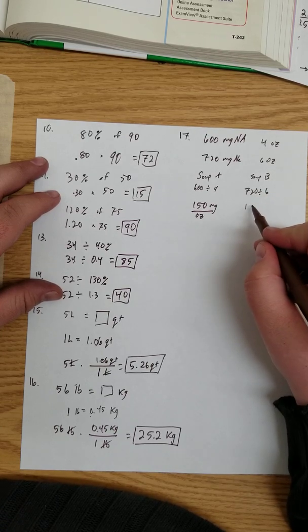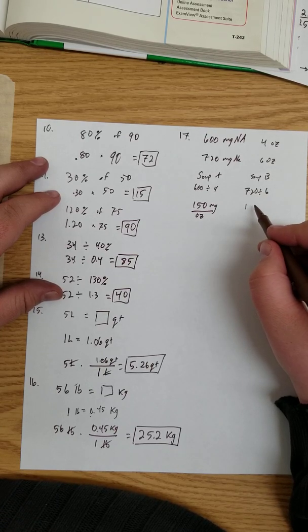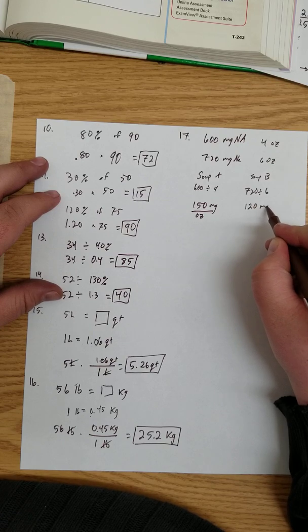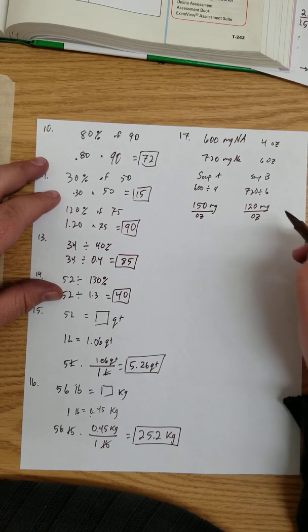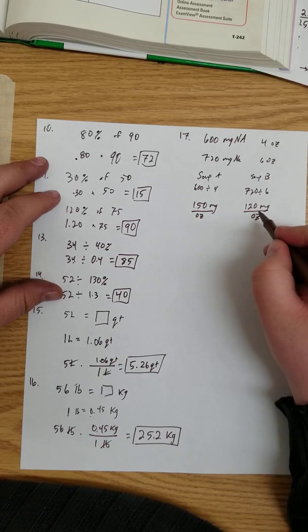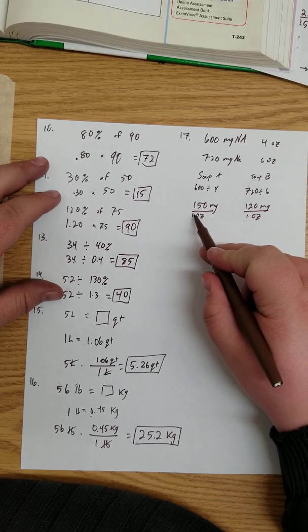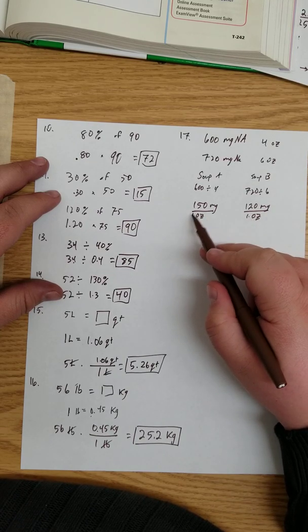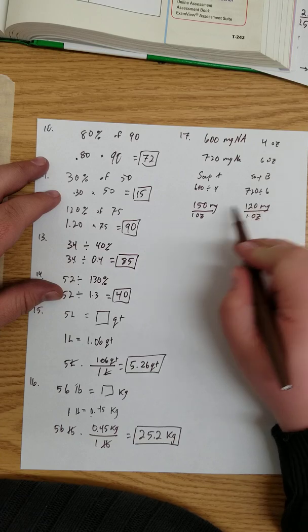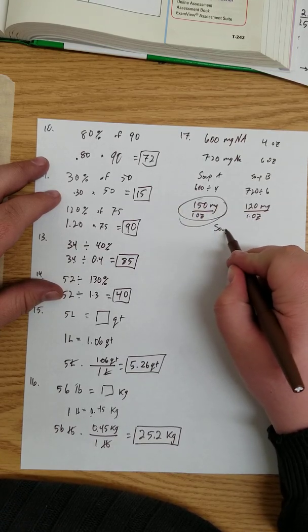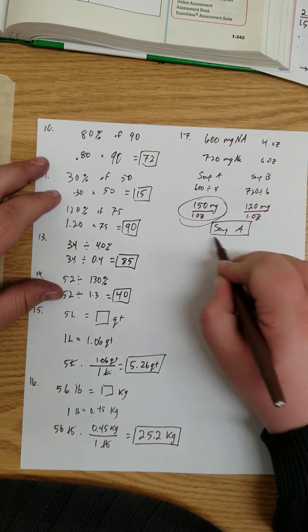We find that there are 120 milligrams per ounce in soup B. So it's saying which one has more sodium. When we scale this up to 18 ounces, we're going to multiply this by 18, multiply this by 18. This one's obviously going to be more, so it is soup A.